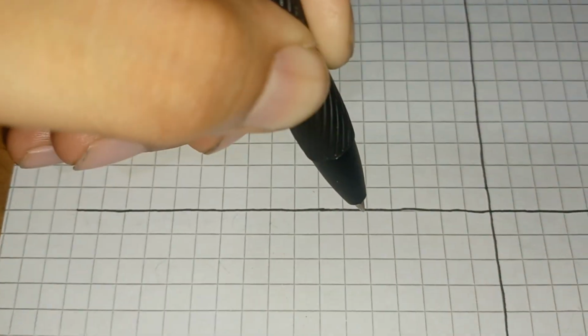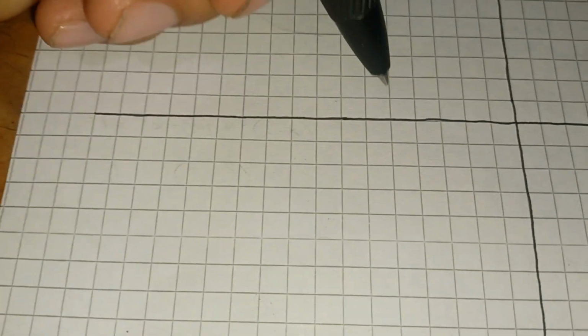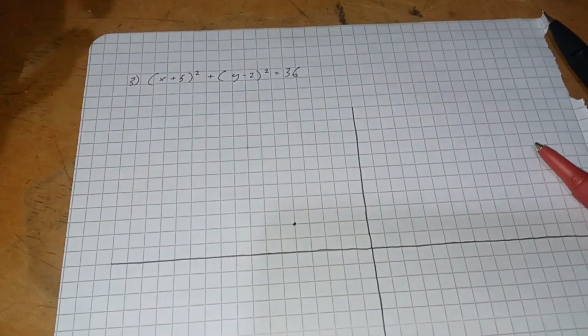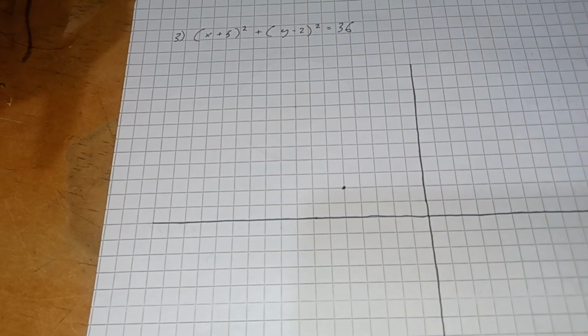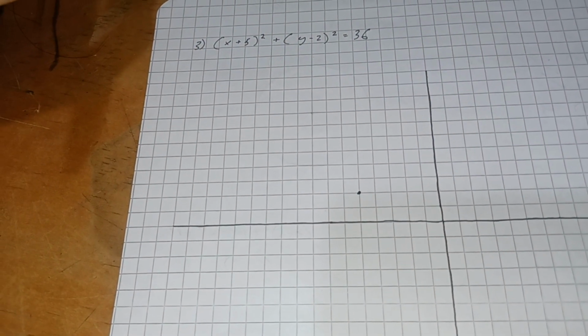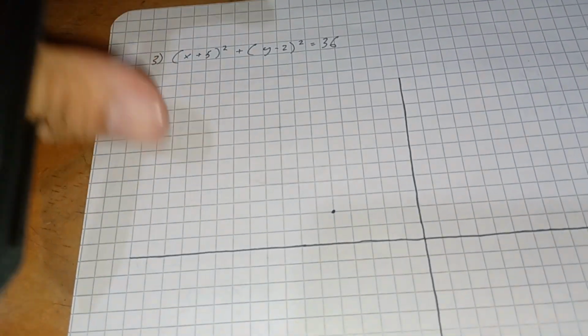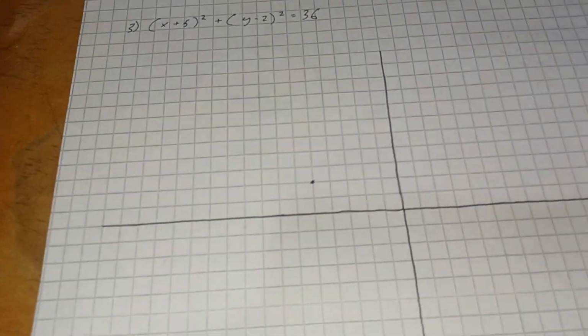And then we're going to move up 2. 1, 2. And that is going to be our center of the circle. So 5 left, up 2.